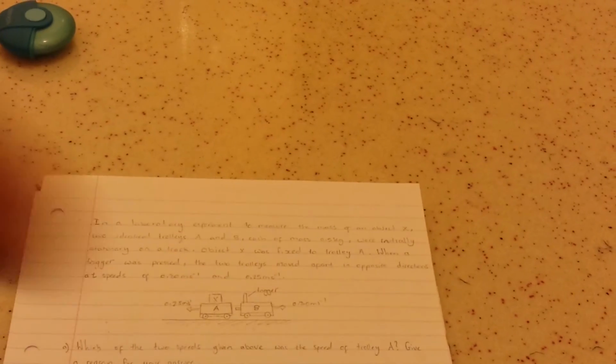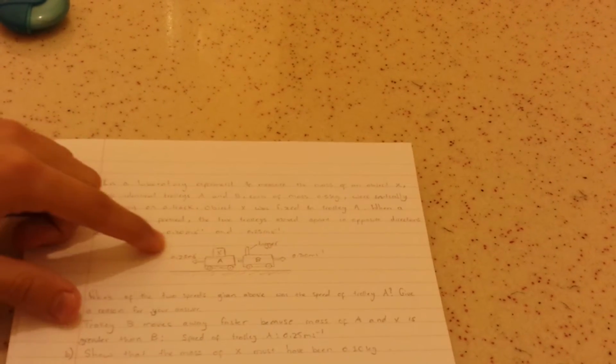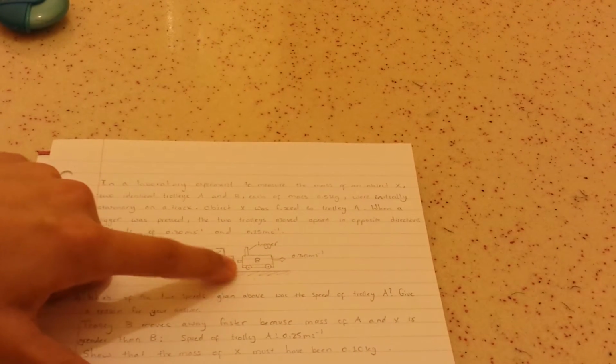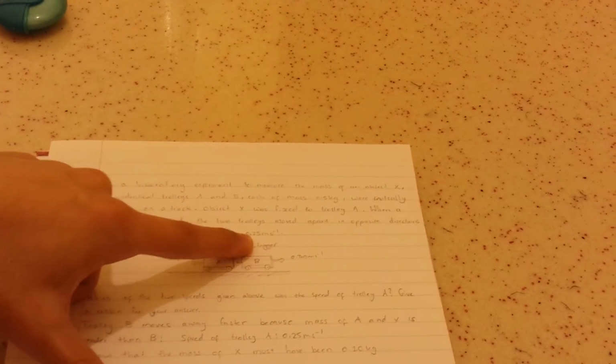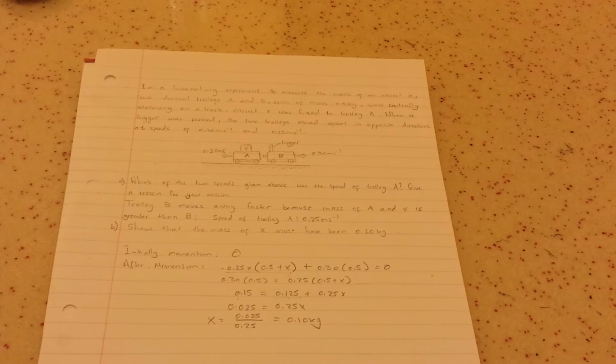So let's do a quick recap. Part A asks what speed trolley A has, and we said it must have a lower speed than B, so it must have 0.25 meters per second, and that's because A and X have greater mass than B. And part B is essentially just using the conservation of momentum principle.